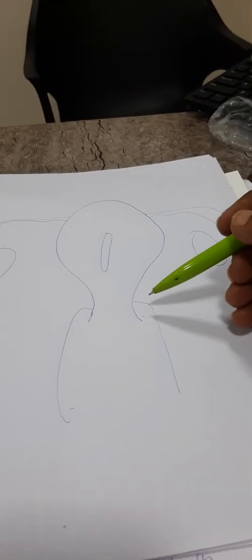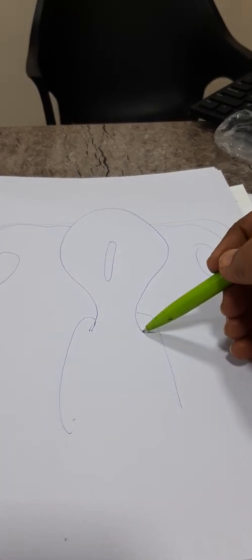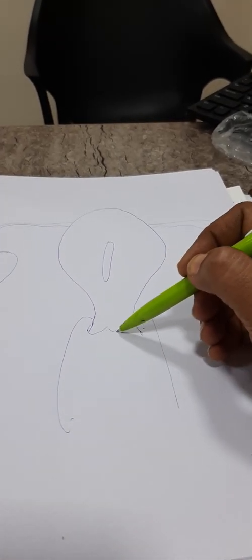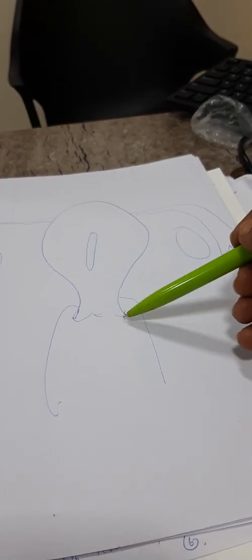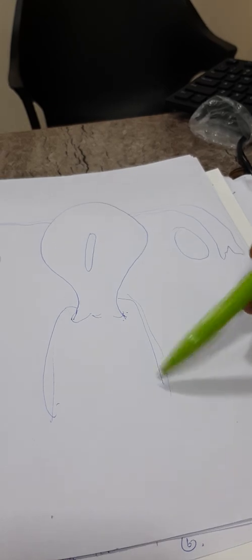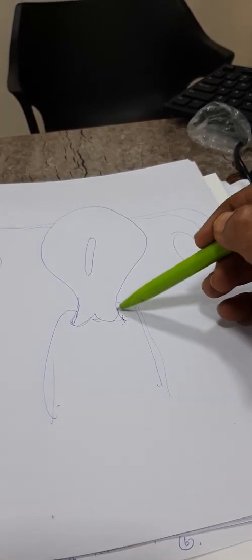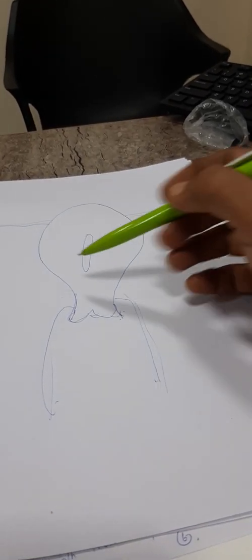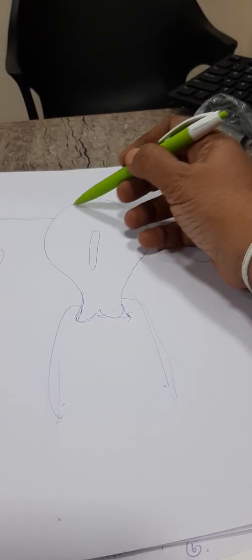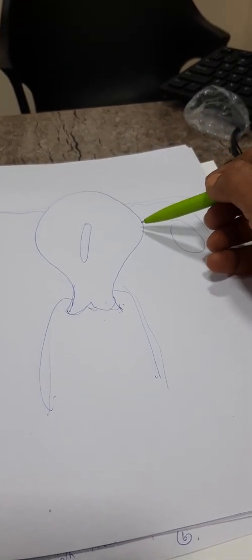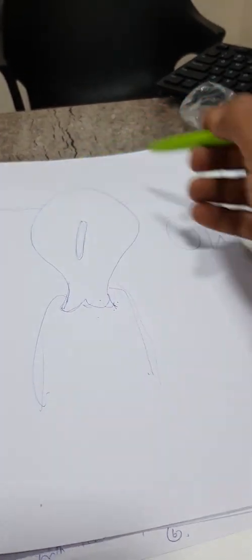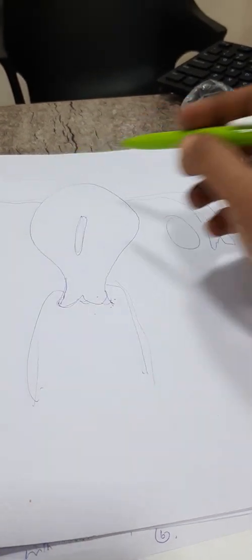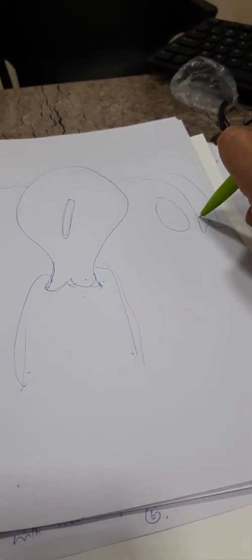So first let me explain the structure of the uterus so that it will be very easy for you to understand. So if this is the uterus, this is the vagina, this is the cervix. So the lower part of the uterus is called the cervix. This is the fundus or the body of the uterus. This is the endometrial cavity. This is the fallopian tube, right fallopian tube and the left fallopian tube. This is the right ovary and the left ovary.